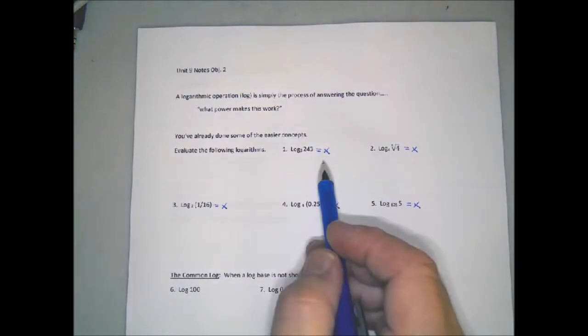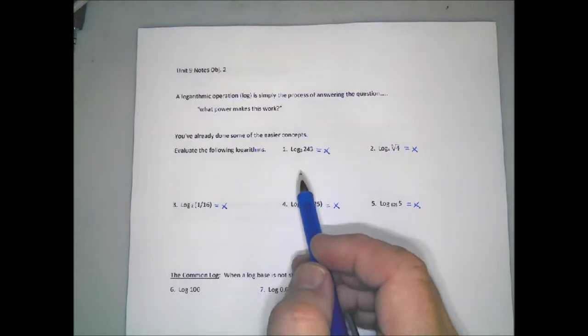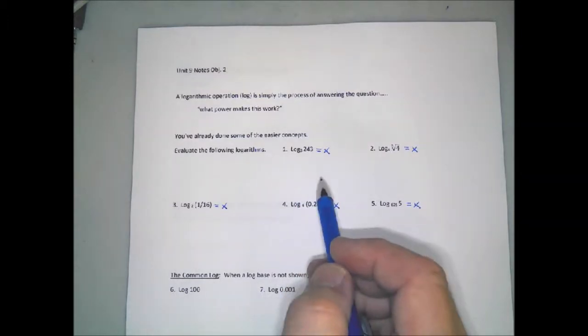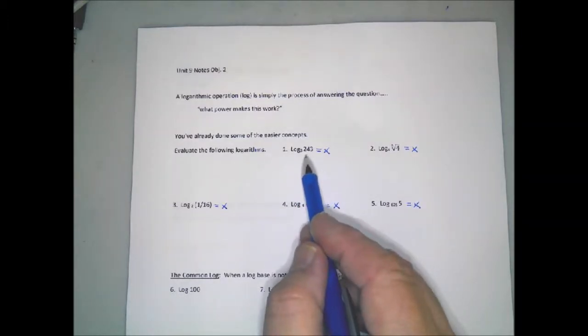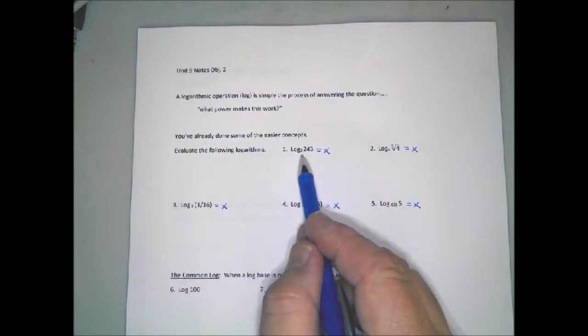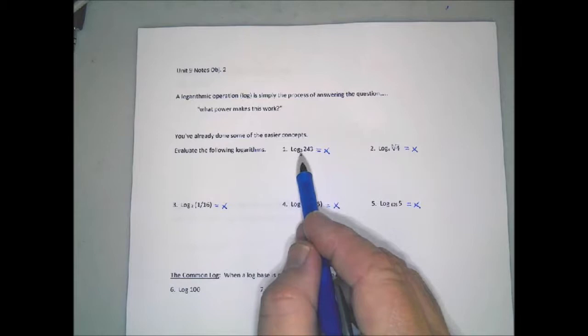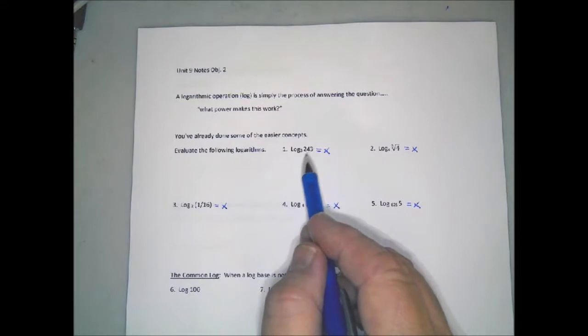Now, back in Objective 1, we used this idea of what power makes it work. Well, we're going to be a little bit more defined now, because what we're going to do is take this problem out of its log form and into its exponential form.